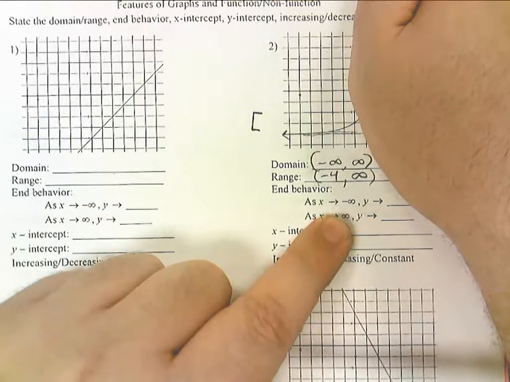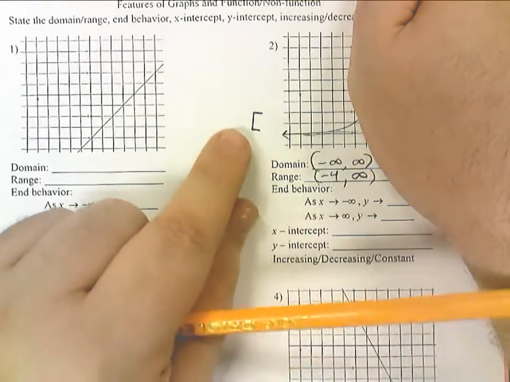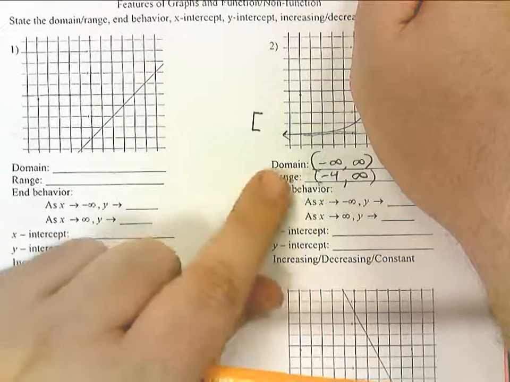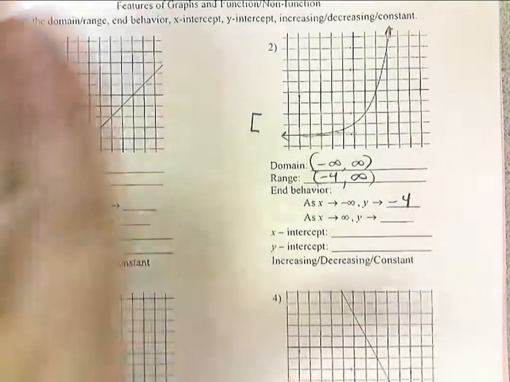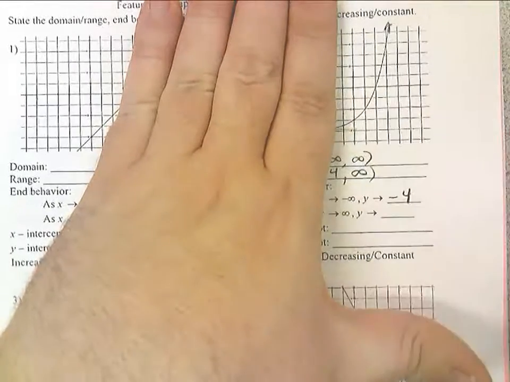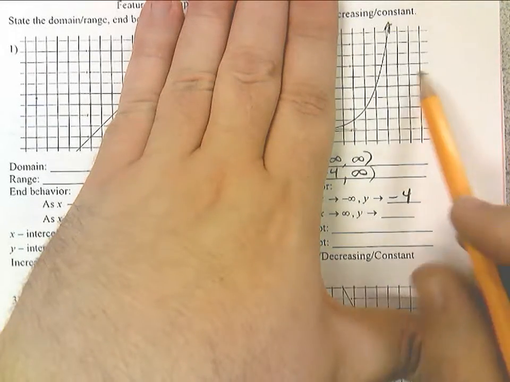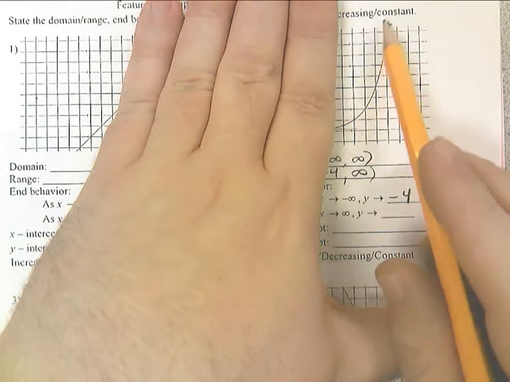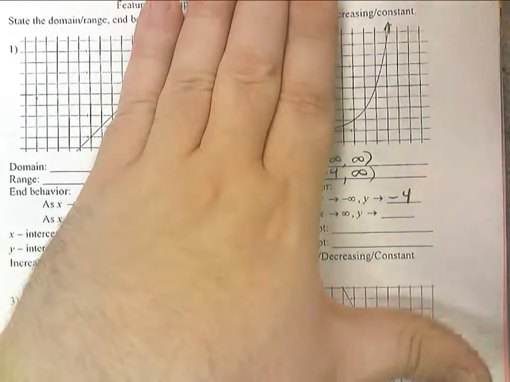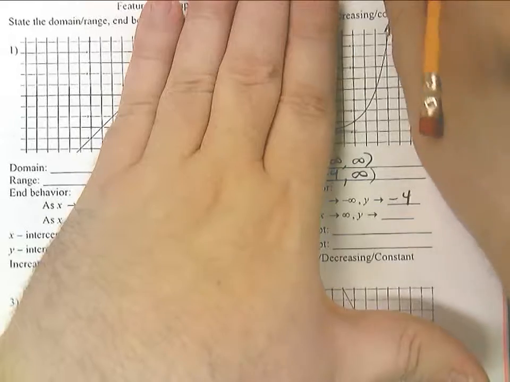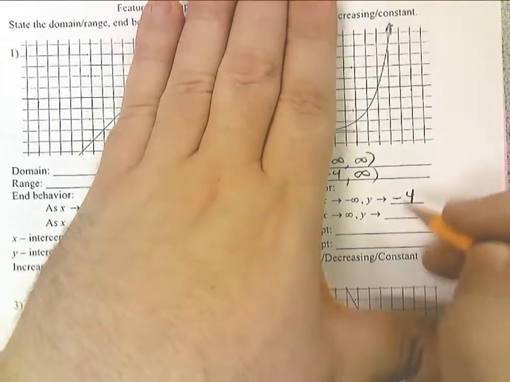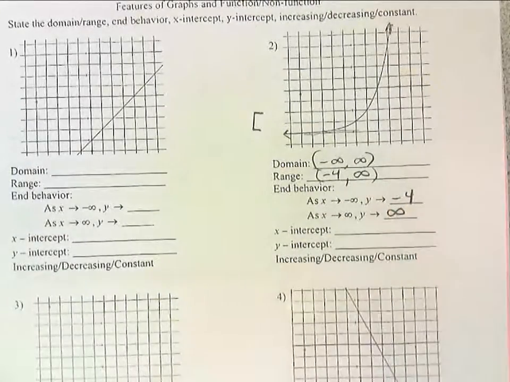So as x approaches negative infinity, our y value is going to be approaching -4. Then as we go to the right side, or to the positive infinity on the x-axis, our y value is going up and up and up. So as we go to the infinity, y is also going to the positive infinity on the vertical aspect. So we would say positive infinity there.